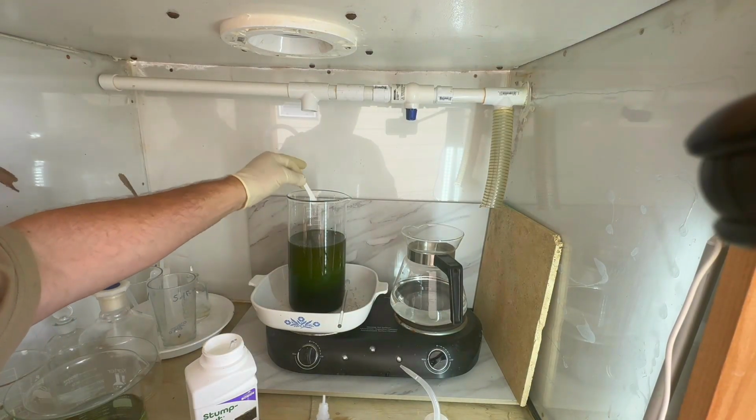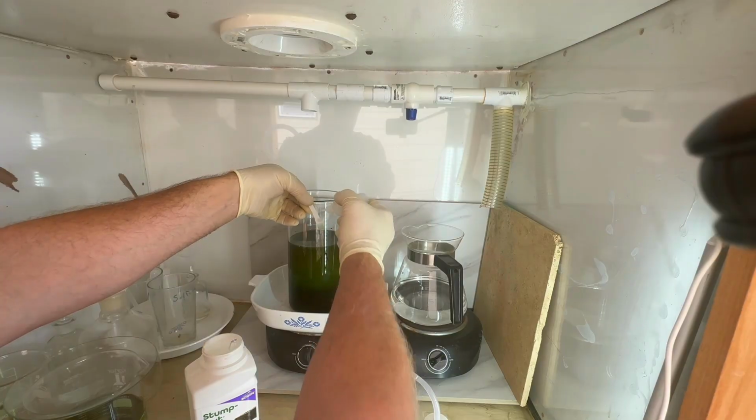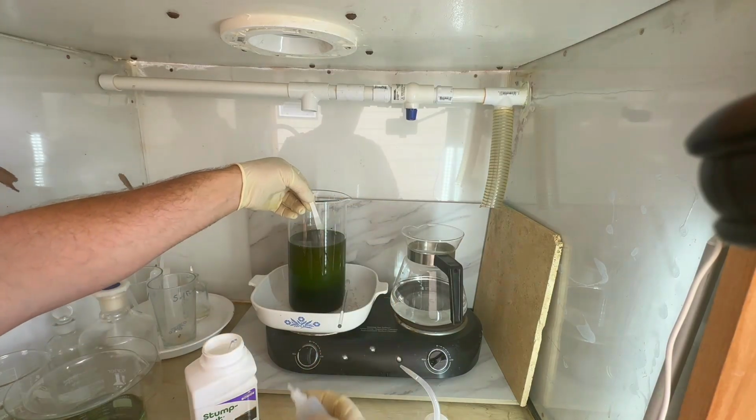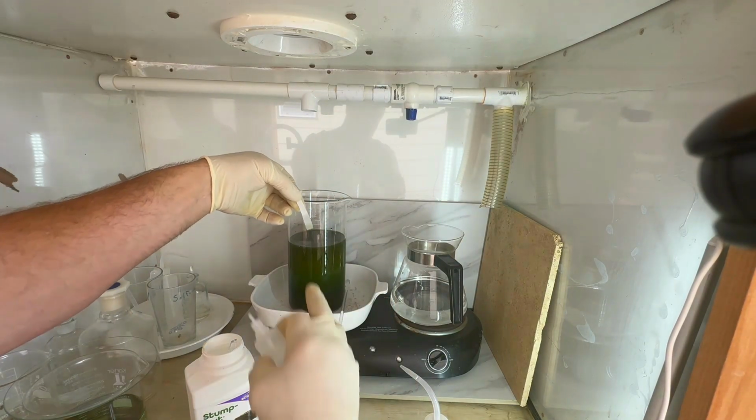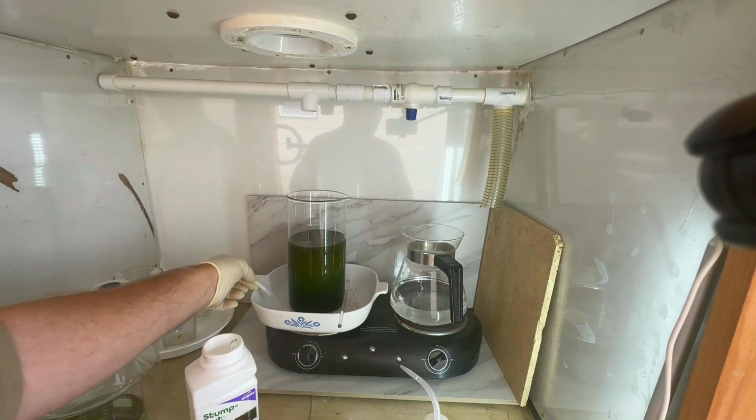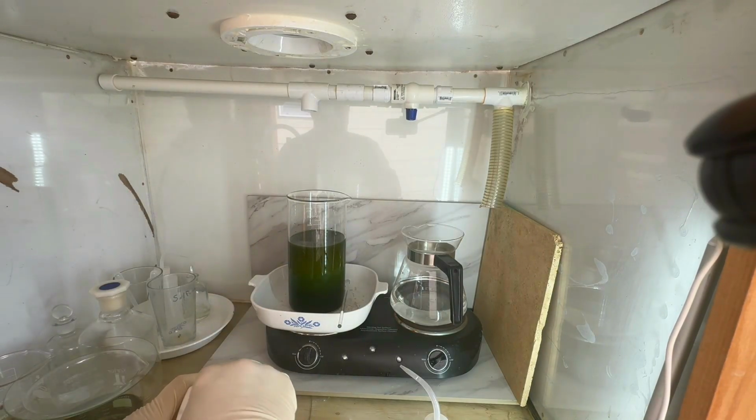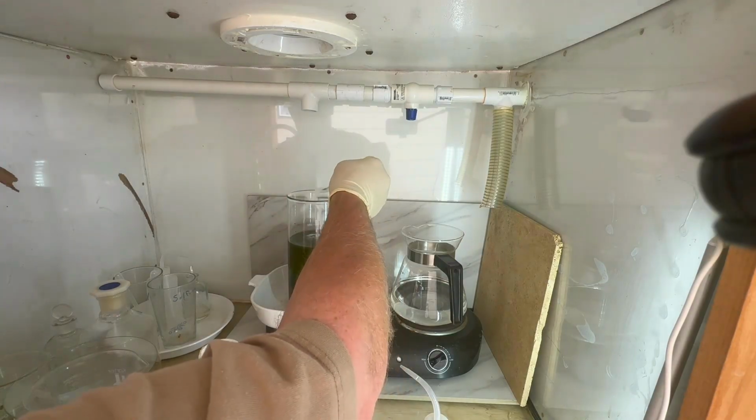All right, test with our stannous chloride. It's probably a little hard to see, but if I get the light just right, you can see it's slightly positive. So we're just going to give it another teaspoon here, stir that in, and test again.